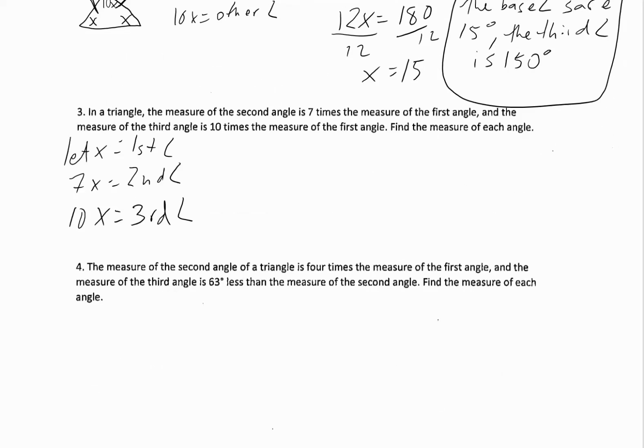Okay, so let's take a look at what we got. We need to find the variables. In a triangle, the measure of the second angle is 7 times the measure of the first angle, and the measure of the third angle is 10 times the measure of the first angle. Find the measure of each angle.